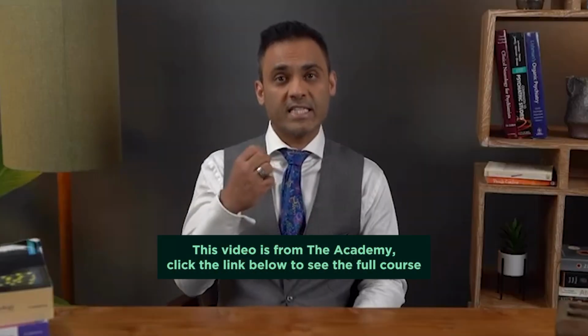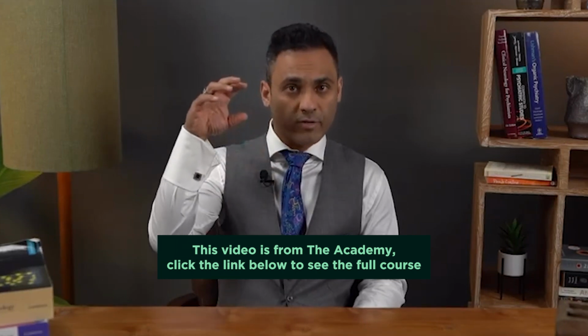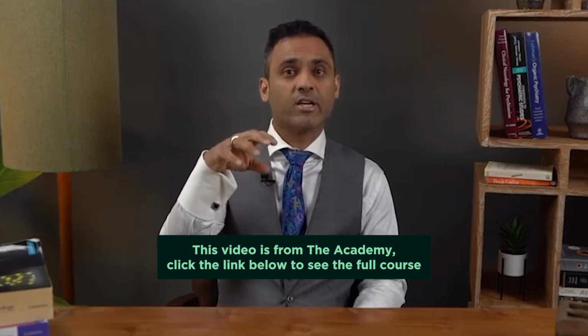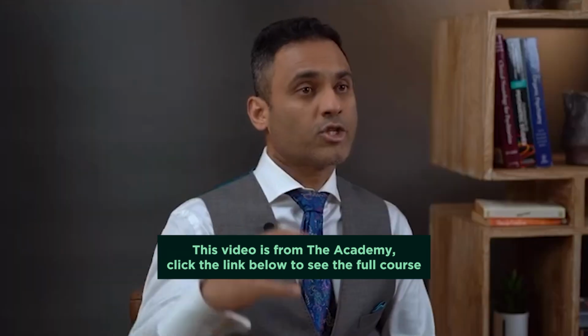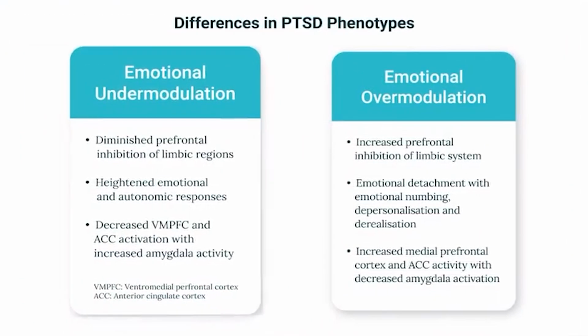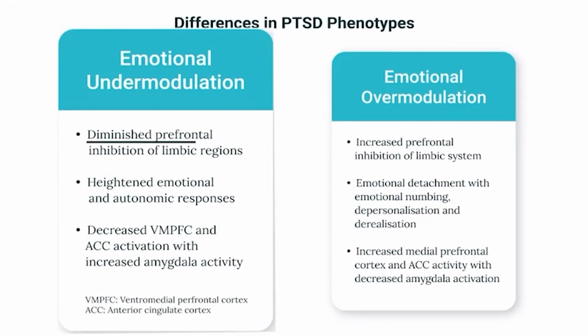Now let's take the example in PTSD. If there is a decreased ventromedial prefrontal cortex and anterior cingulate activation with increased amygdala firing, so the ventromedial prefrontal cortex is not able to blunt the amygdala. In this situation, where there's decreased top-down prefrontal inhibition, the patient will actually present with really heightened emotional and autonomic responses.